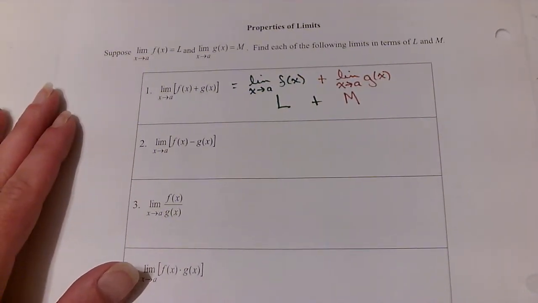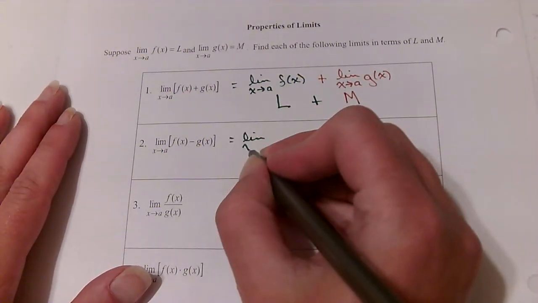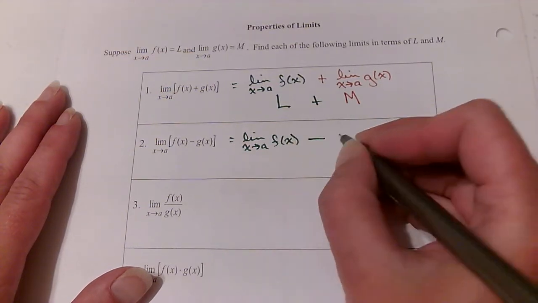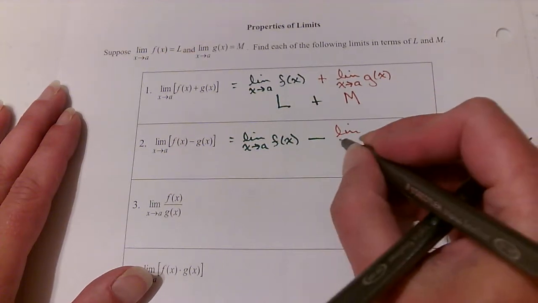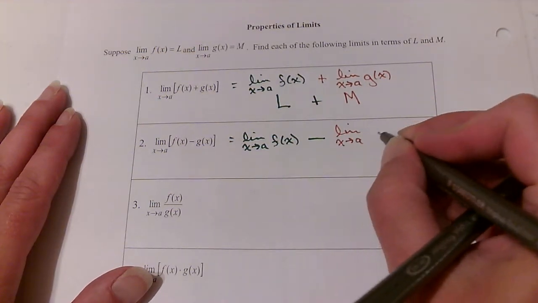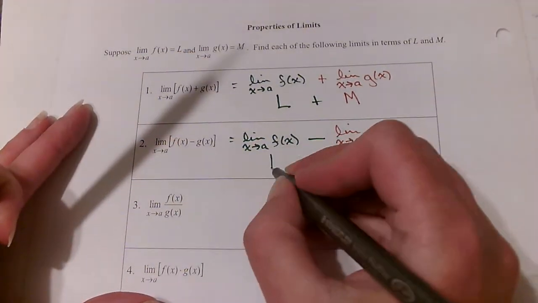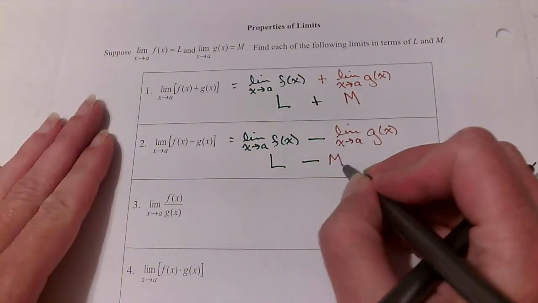Guess what it would be if you subtracted them? It's going to be the limit as x approaches a of f of x minus the limit as x approaches a of g of x. So L minus m.